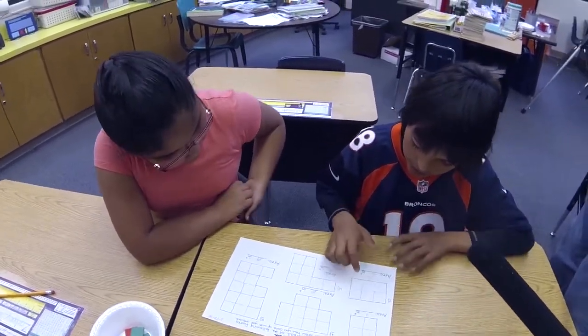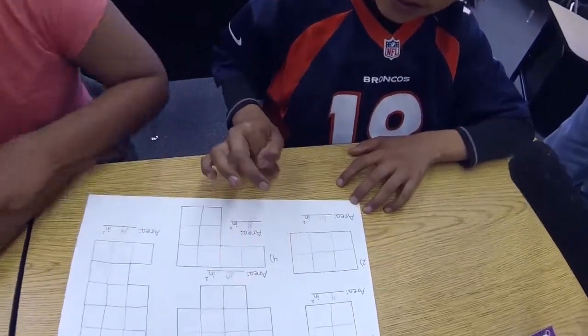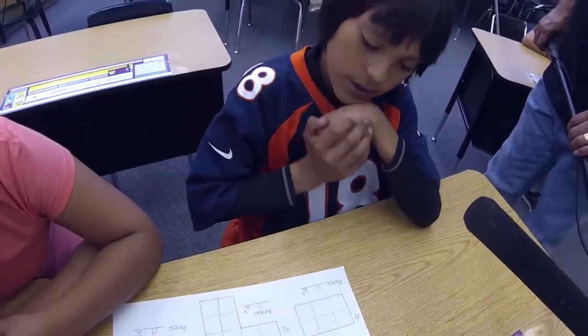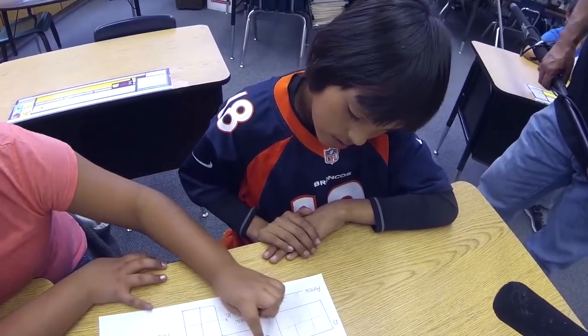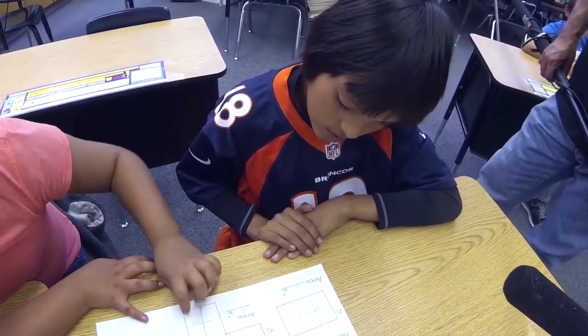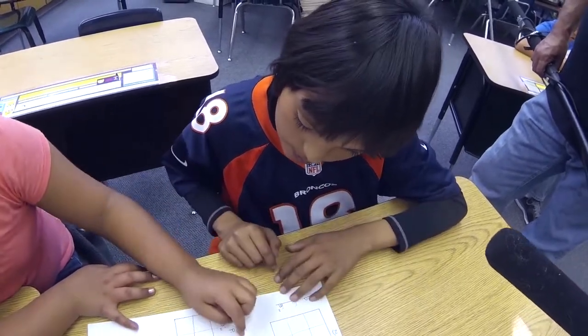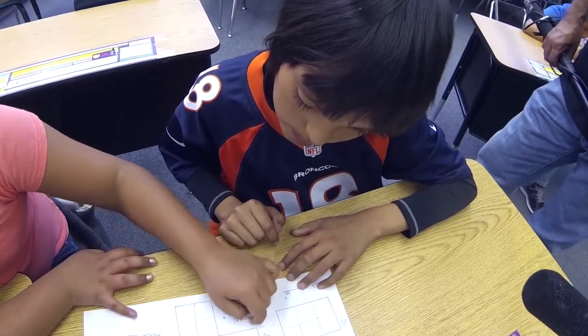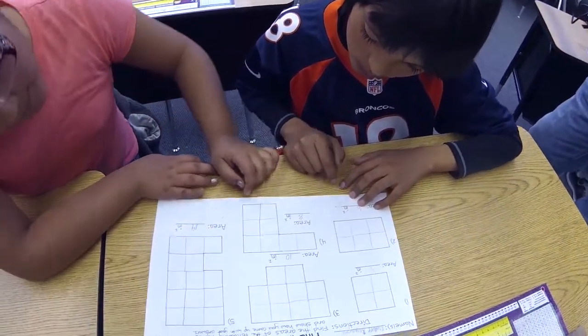For this one, we wish I did the diagonal. Yeah, if we didn't have tiles, we could use diagonal, and for this one, the same. We can use diagonal on this side, and then we can just go like that, the same.